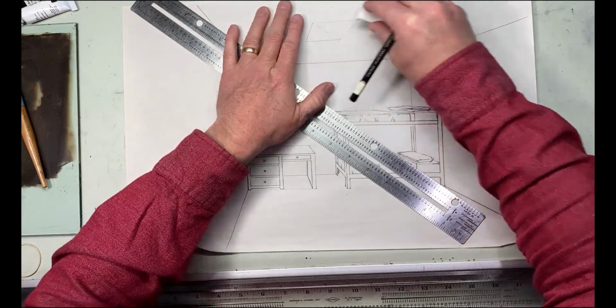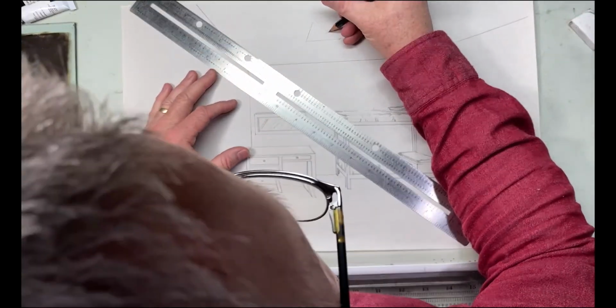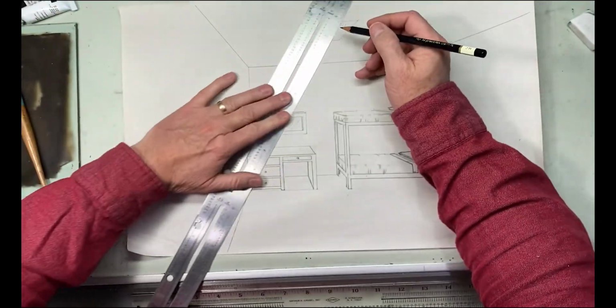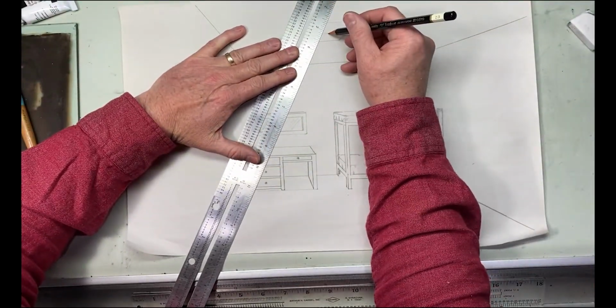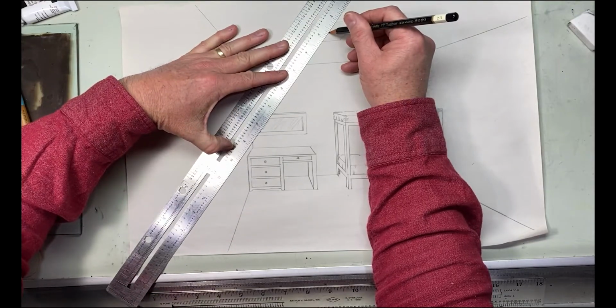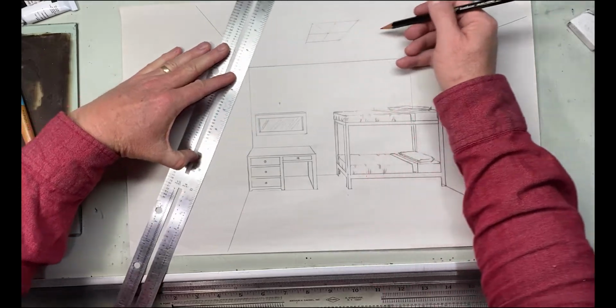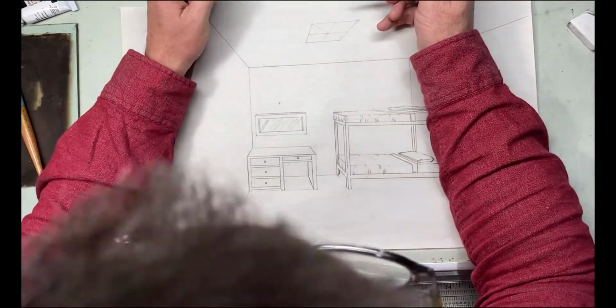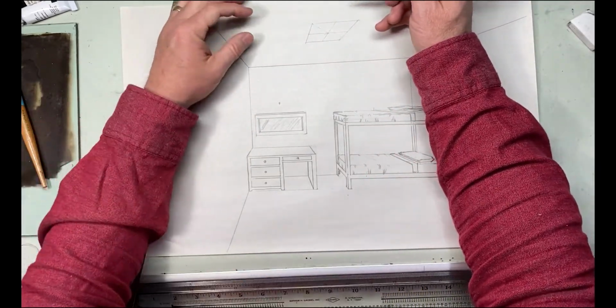And I drew those a little bit dark. And then I'm going to divide that in half and then in half again. Okay, great.